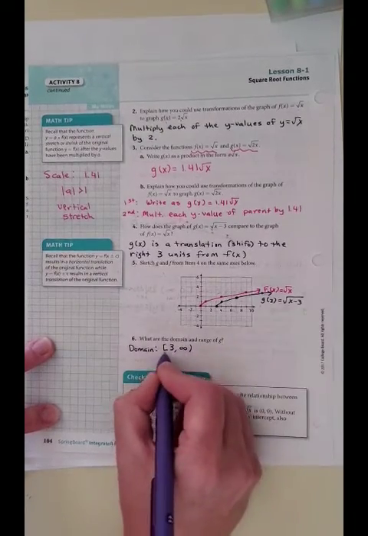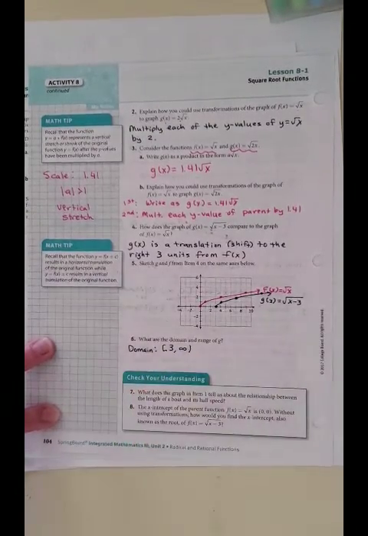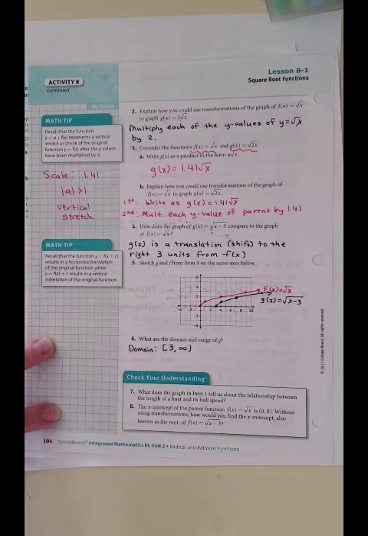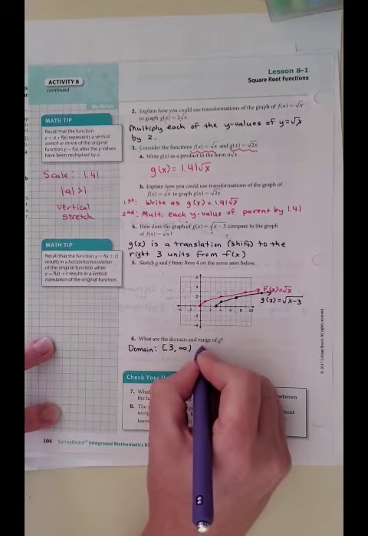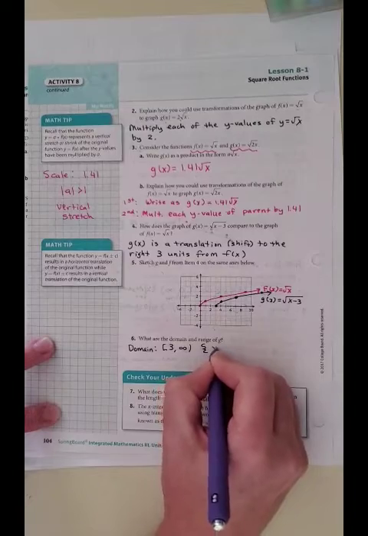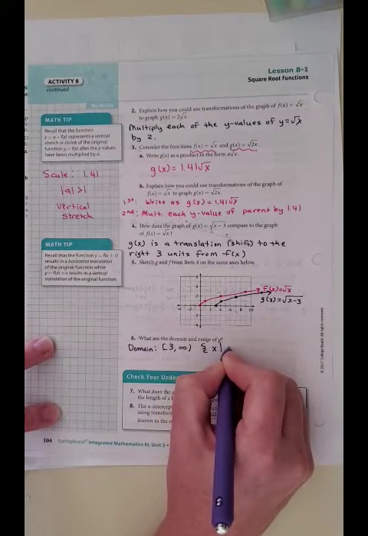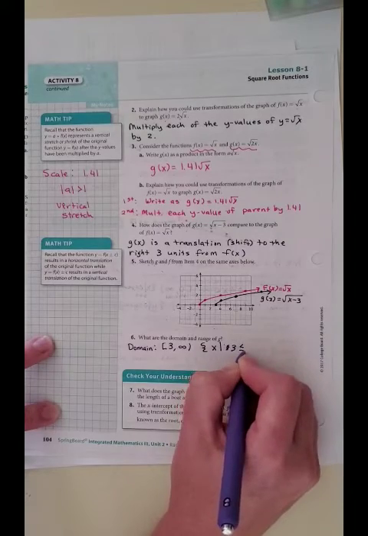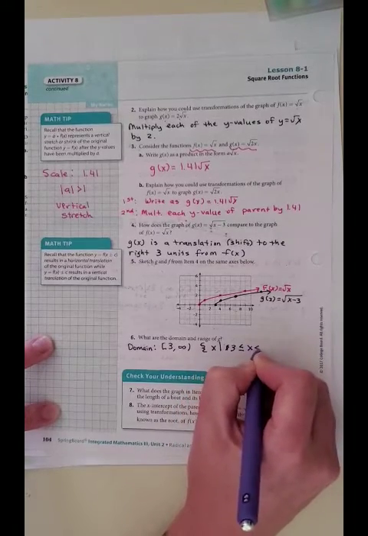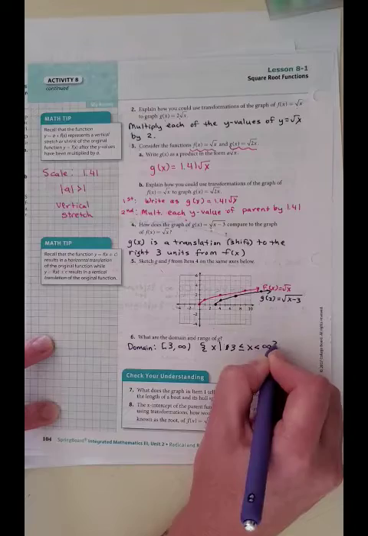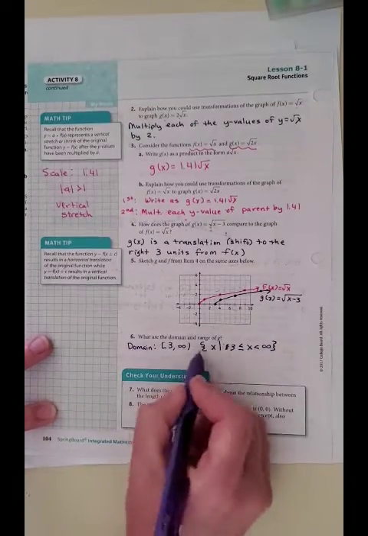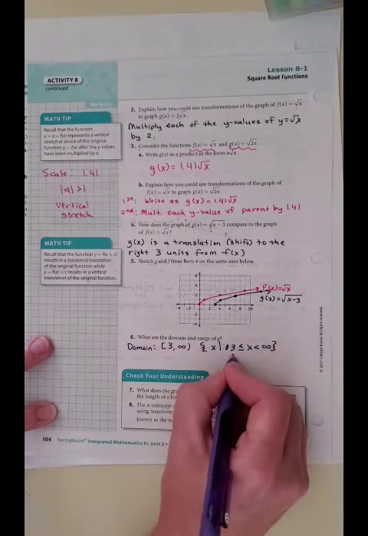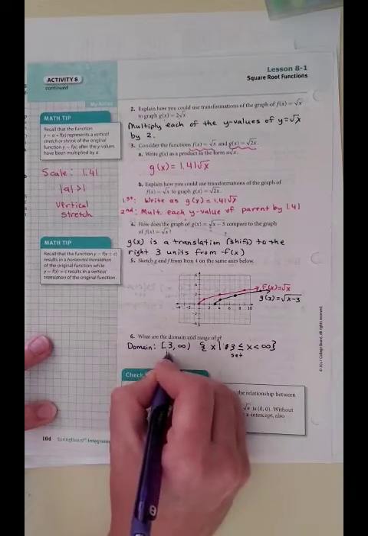And then this is in interval notation. Set notation is x such that 3 is less than or equal to x is less than infinity. So here's set notation, and here's interval.